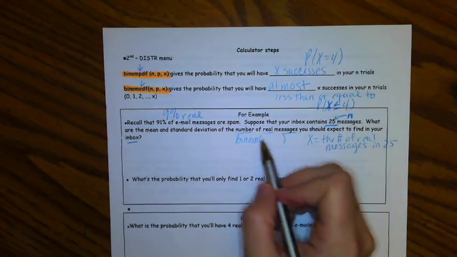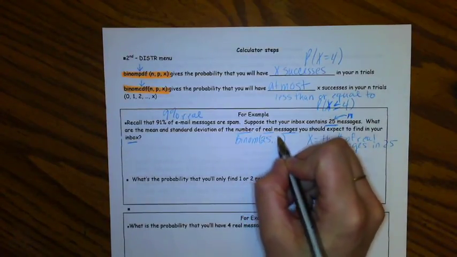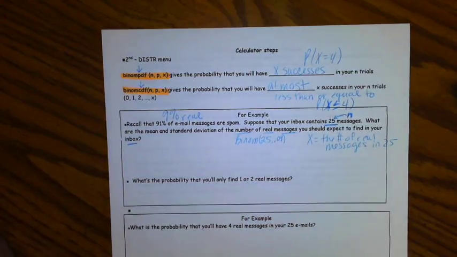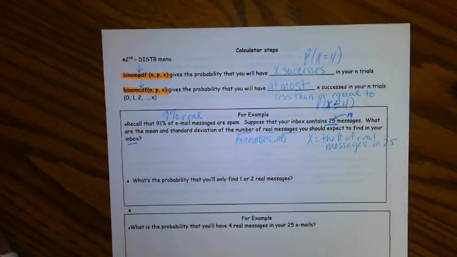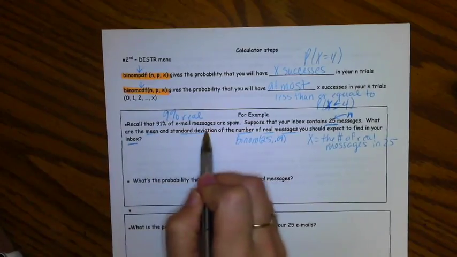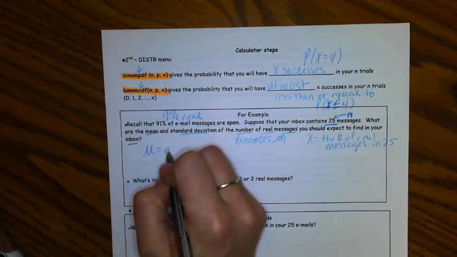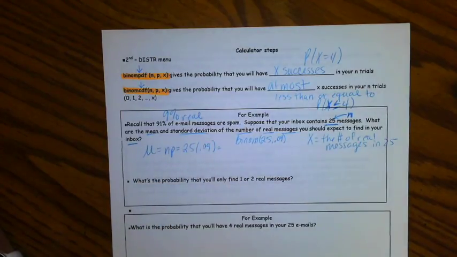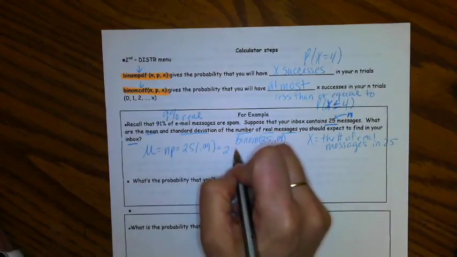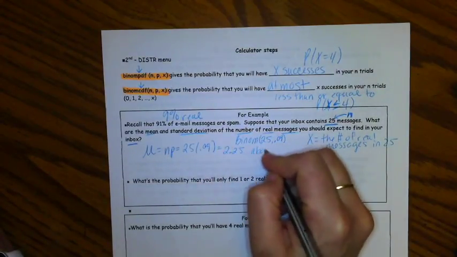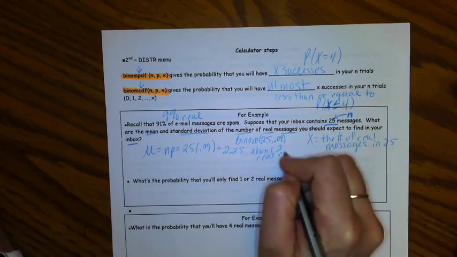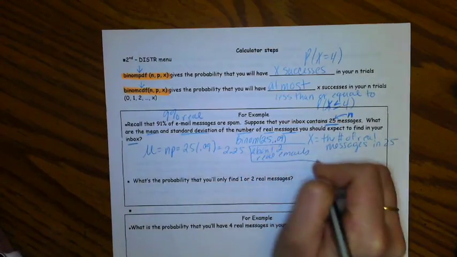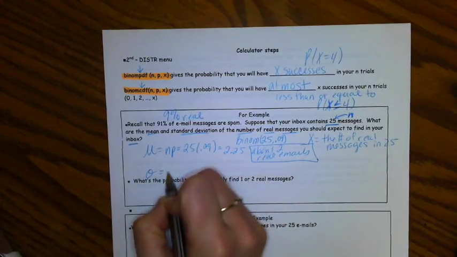So it's always binomial N, P. N is 25, P is 0.09. That's the probability of success, or probability of a real message. This one is asking me for the mean and the standard deviation. So the mean is equal to NP, which in this case is equal to 25 times 0.09. Type that in my calculator, and I'm getting 2.25. So I would expect about 2 real emails in my 25. With what standard deviation?